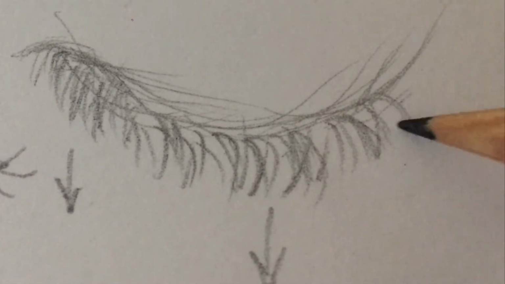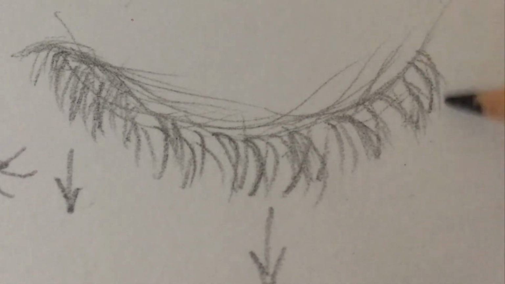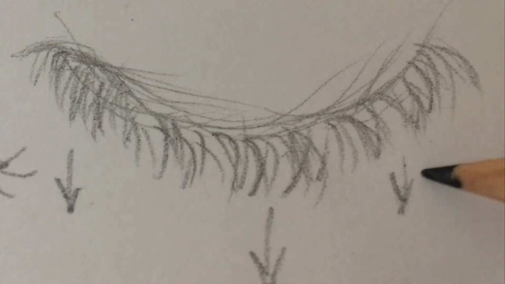Finally, there are the hairs that go towards the right. These hairs face downwards and they flow towards the right. They are a little bit shorter than the hairs in the middle, but a little bit longer than the hairs at the beginning.